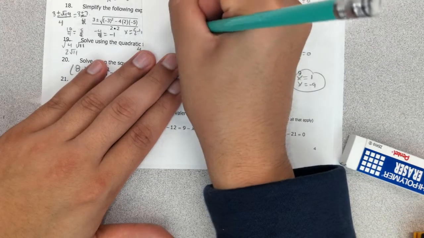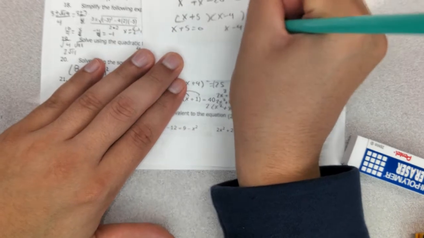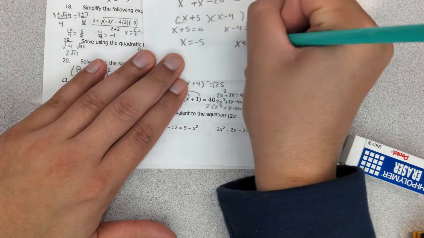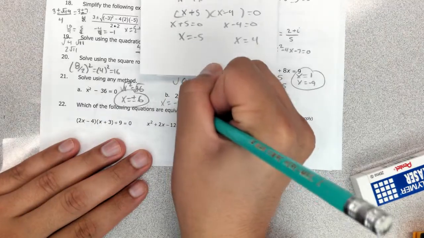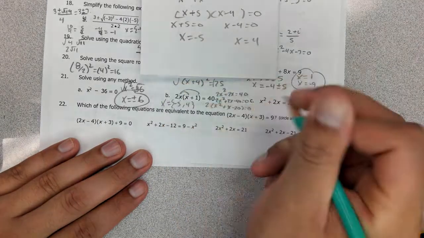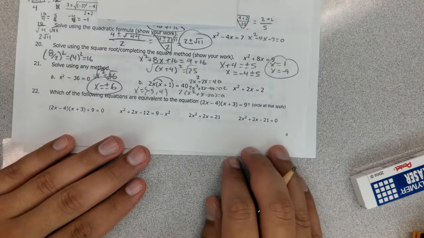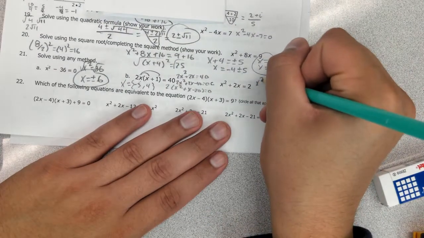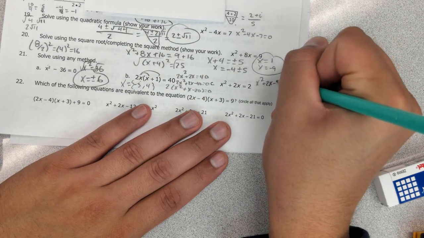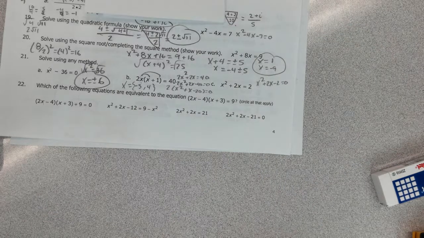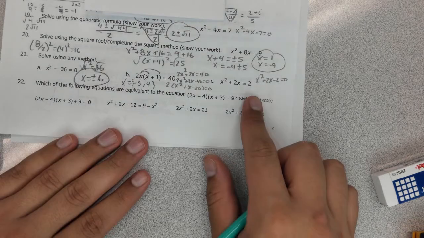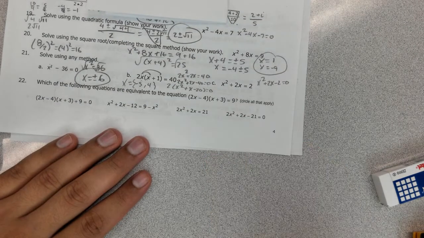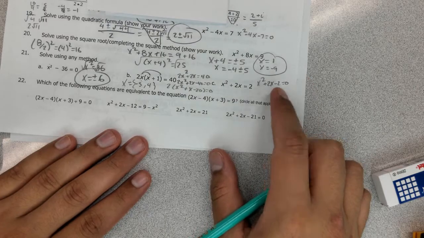And then when I set each one equal to 0, we get x equals negative 5, x equals 4. So those would be the two solutions on B. Negative 5 and 4. Right, then same thing on this one, set it equal to 0, x squared plus 2x minus 2 equals 0. Right, for this one, use the quadratic formula because there's nothing that multiplies to negative 2 and then adds up to 2. So let's do it real quick.